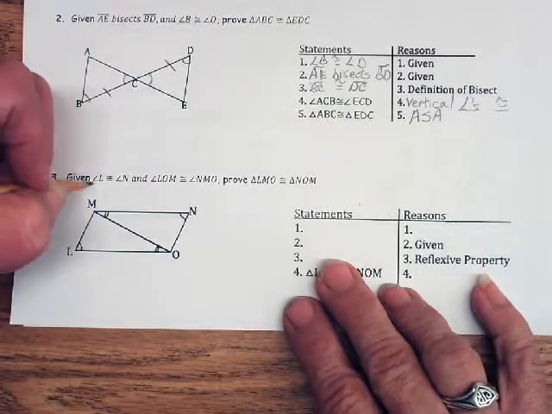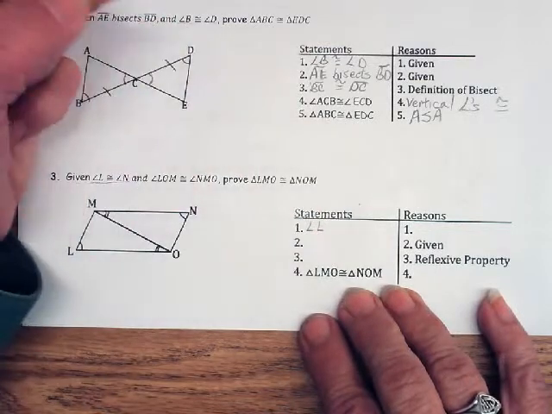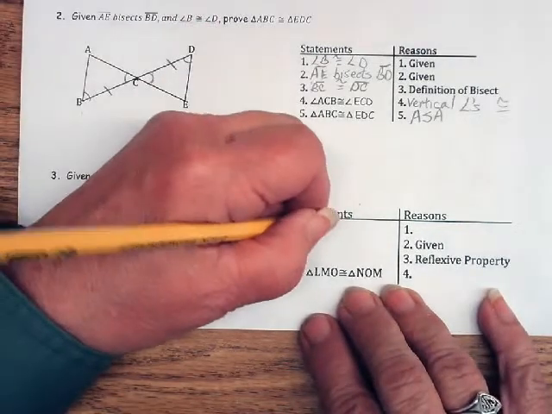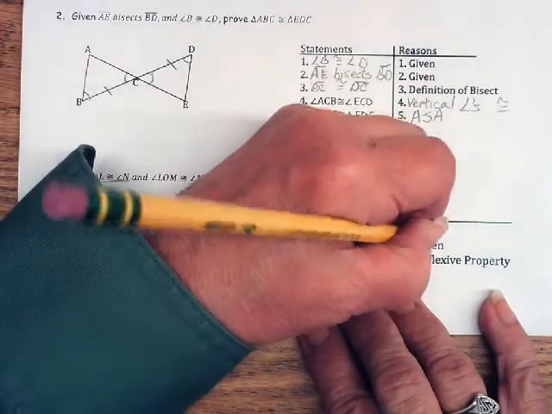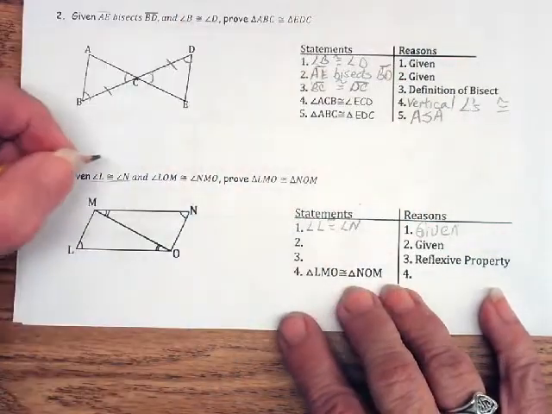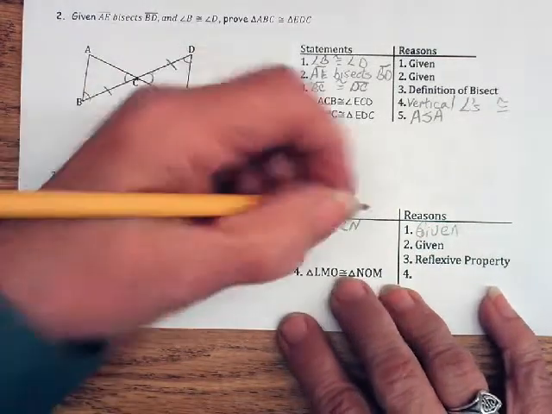Okay, on this one, we're going to start out with the information that we have, which they tell us that angle L is congruent to angle N. And that information is given. So we're going to mark that on here. Here's angle L, here's angle N.